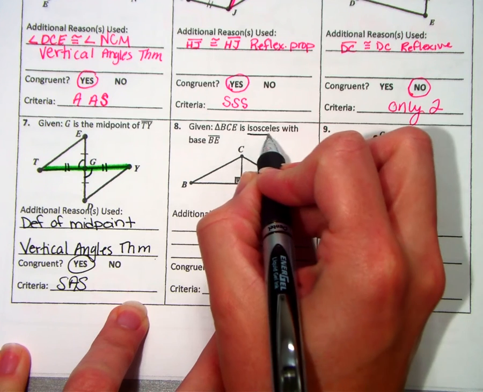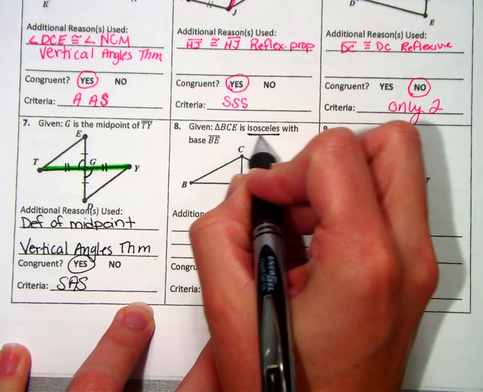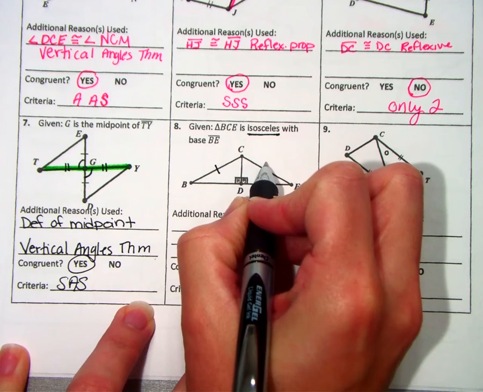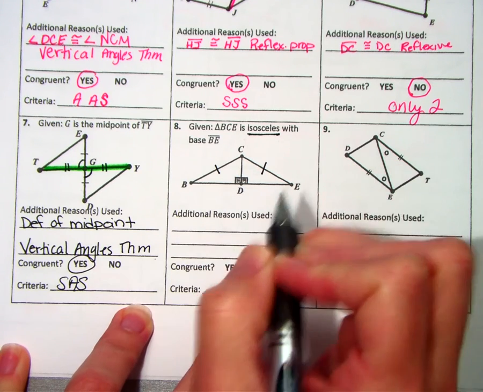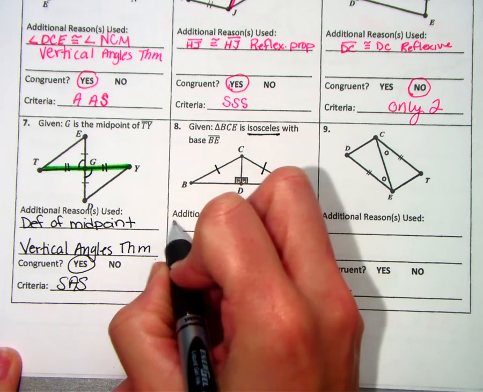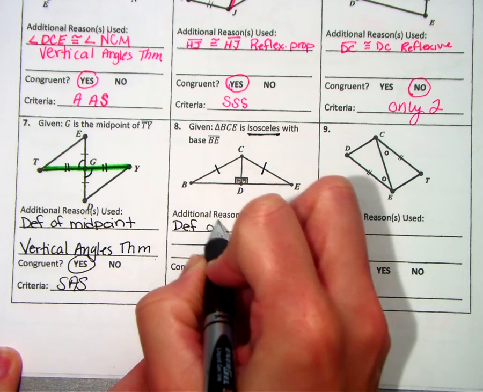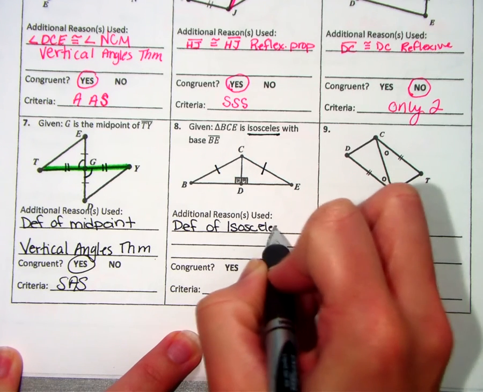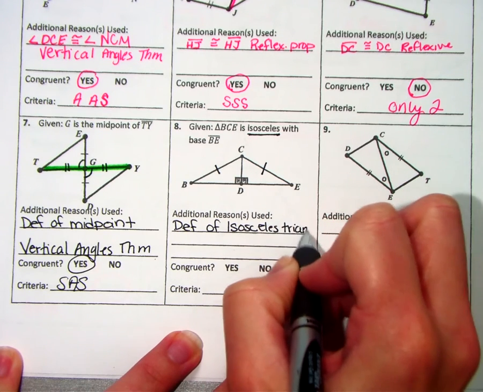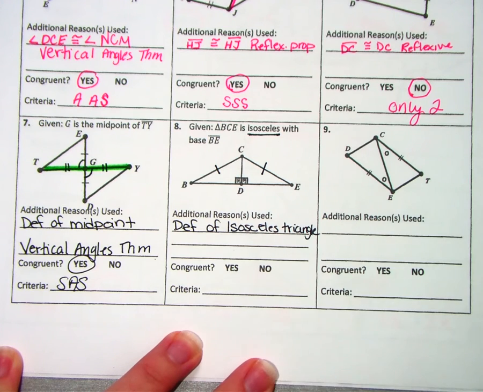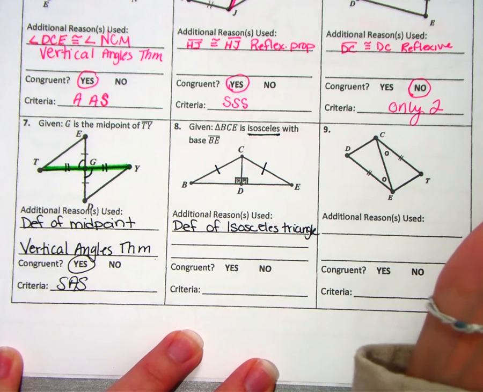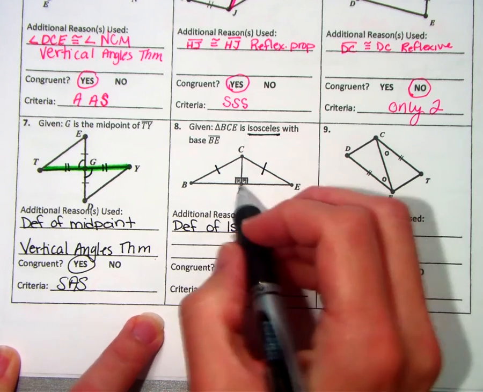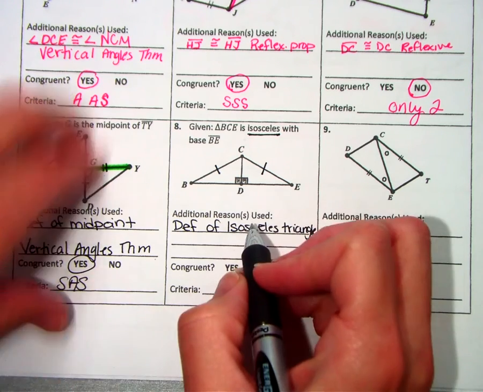Right here, it's given to us that we have an isosceles triangle. So when you have isosceles, the markings that you make are here and here. You mark the sides of that triangle congruent to each other by definition of an isosceles triangle. Here, we're going to use that right angles theorem to state that those right angles are congruent to each other.